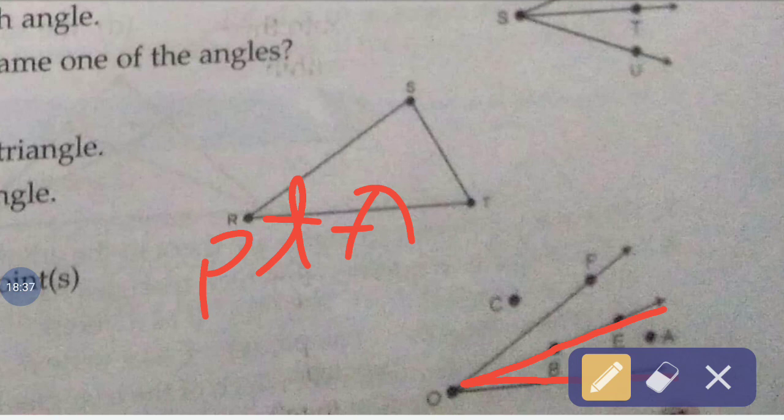Then they have asked about the exterior of angle EOF. This is your next angle EOF, so which will be the exterior point? Point C is outer, so it is exterior. So you can write point C is in the exterior of angle EOF. You have to write the whole sentence.